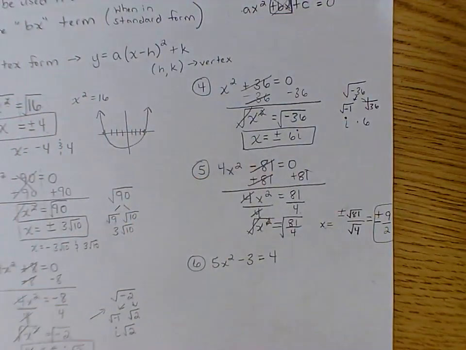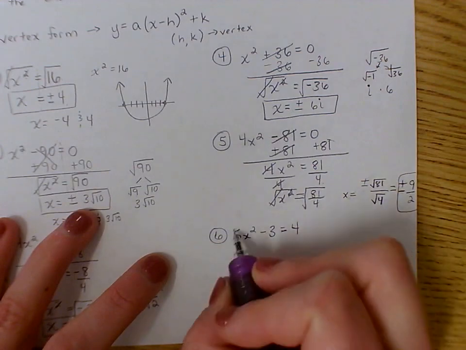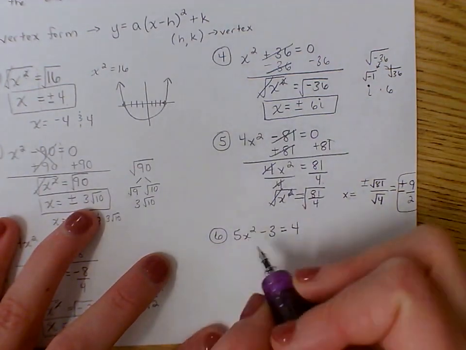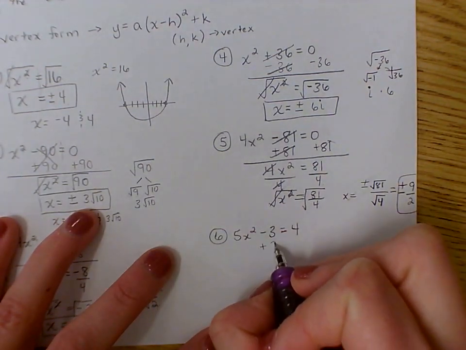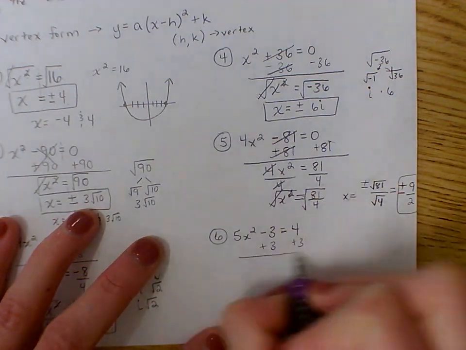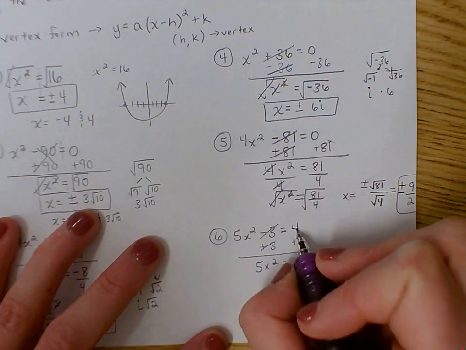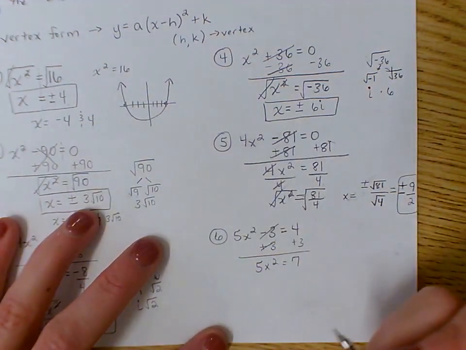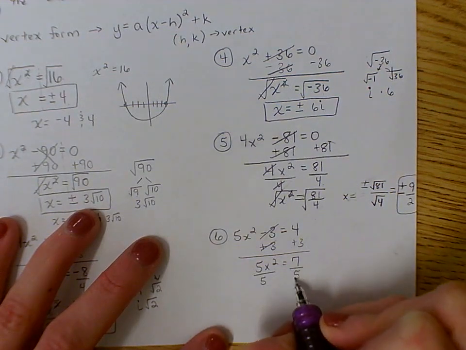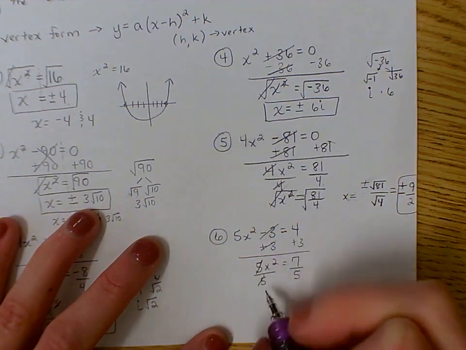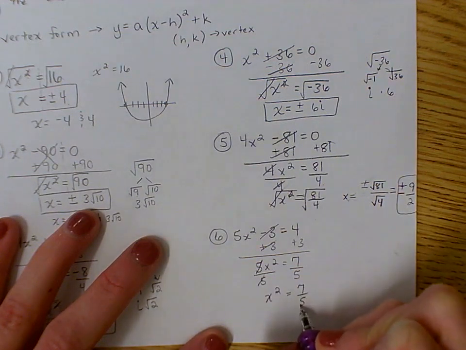All right, so this one. Same steps. You start by getting the x squared part by itself. So I've got to move that -3 over. I've got to get that 5 away. And then that squared part will be by itself. So to get the 3 over there, I've got to add it. -3 plus 3 is 0. I have 5x squared on this side. And then I have 4 plus 3, which is 7. And then from there, got to divide by 5 on both sides. So that goes away. And then my x squared comes down. And then I have 7 over 5.